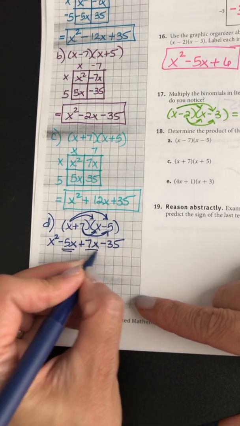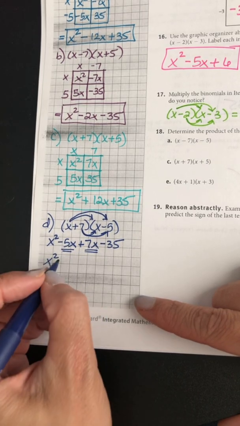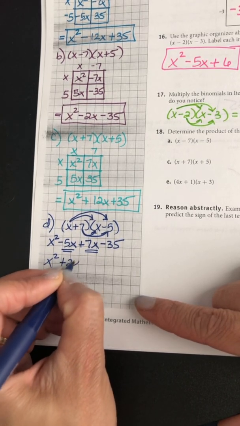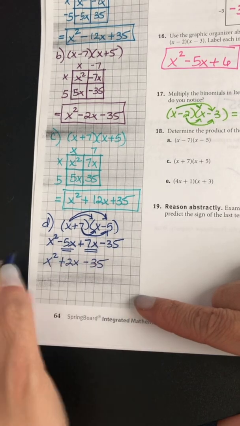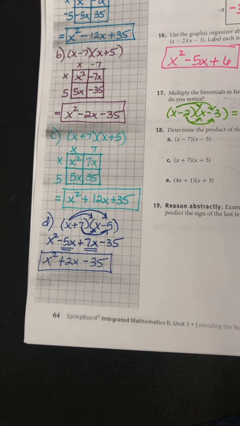We can combine like terms. So that'll leave us with an x squared. Negative 5x plus 7x is a positive 2x. And then minus 35. Easy peasy.